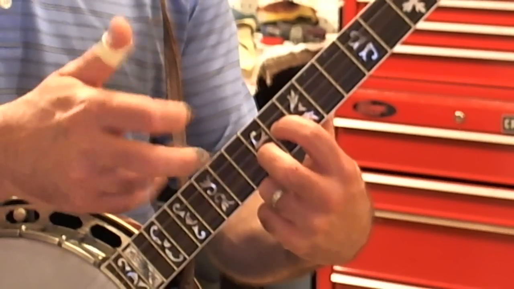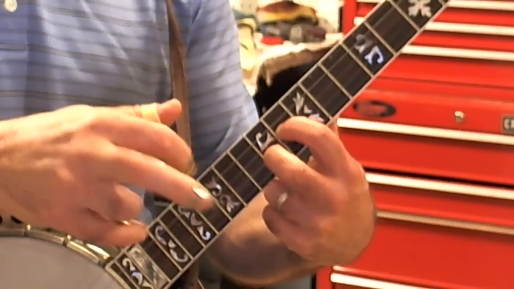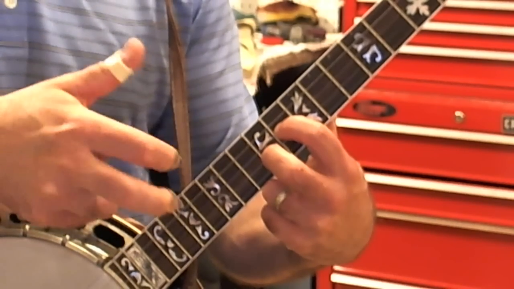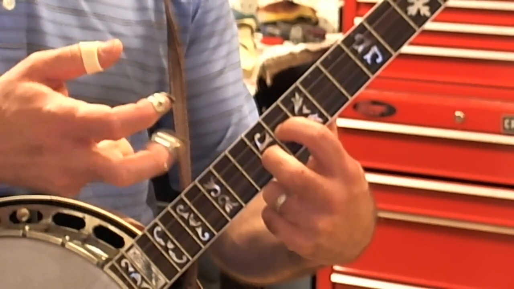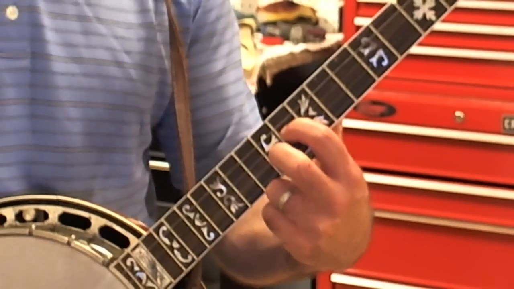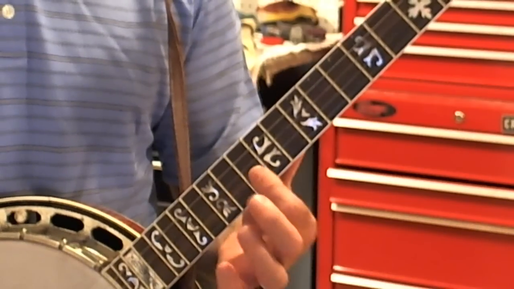The right hand is really quirky because you're not always doing standard rolls like you would think. You're coming in and out of roll patterns, and you're trying to find the scale notes that you're looking for. So your thumb and your index, your middle finger sometimes will pick the inside strings. So here's what we have for this last section of the A part.